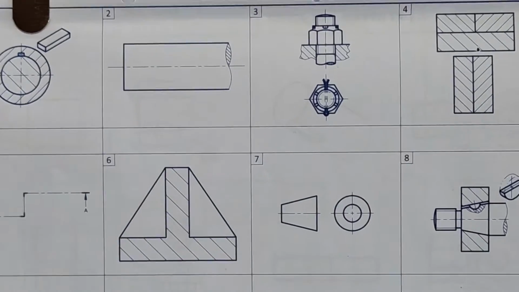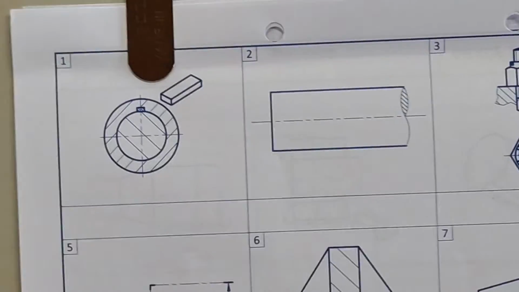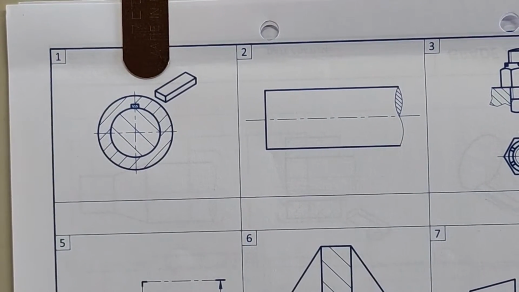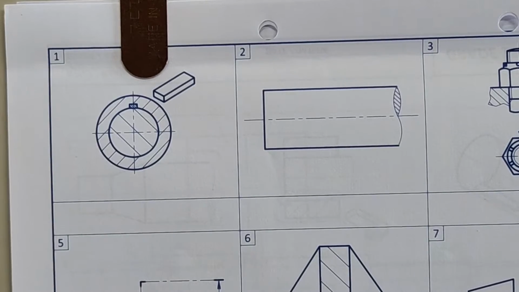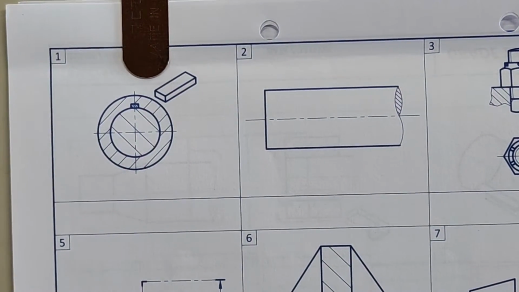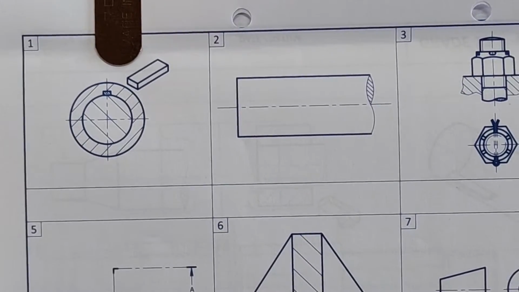Alright, I'll zoom in again. Let's talk ourselves through familiarizing yourself with the different components that you can find within mechanical drawings. Alright, just give a moment for the class to get to that right page. Alright, you guys ready? Here we go.